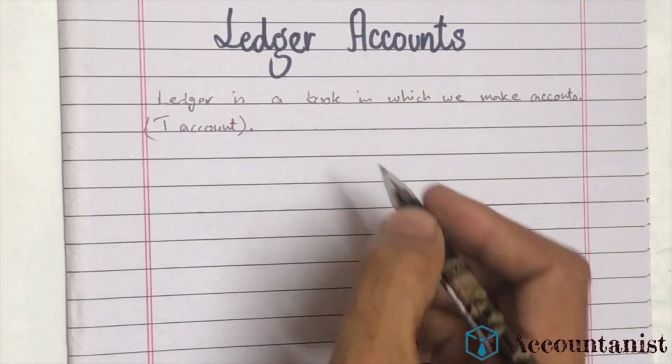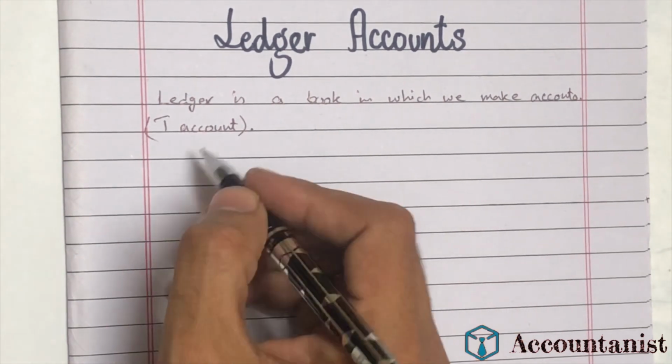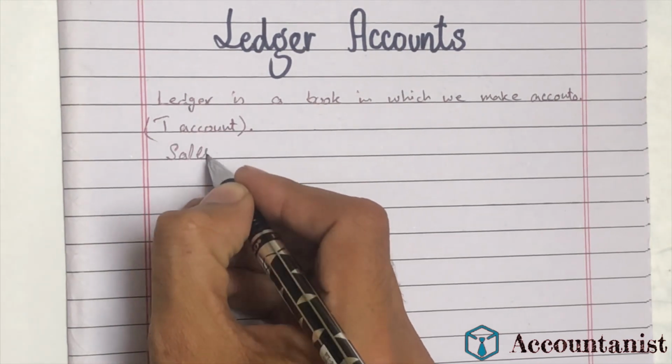So there are three types of ledgers that we make. The first one, we make sales ledger.